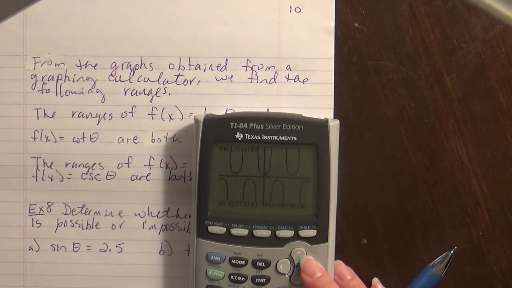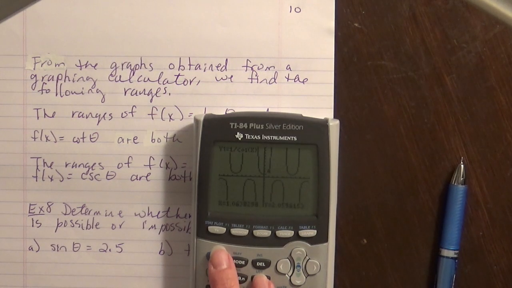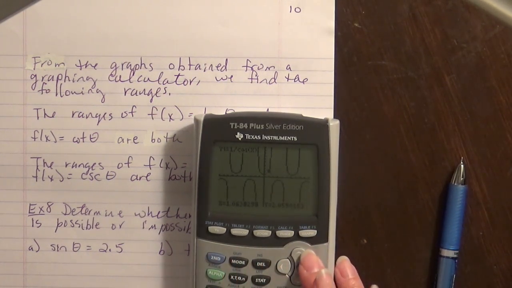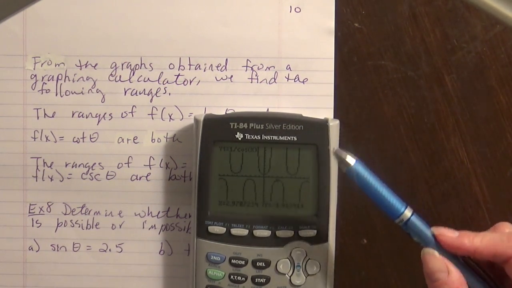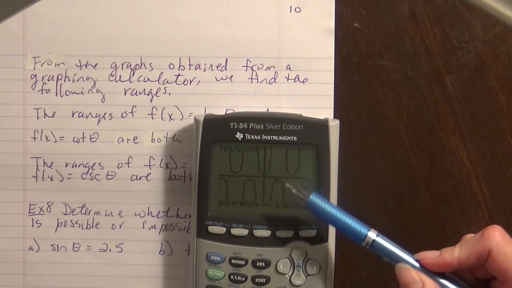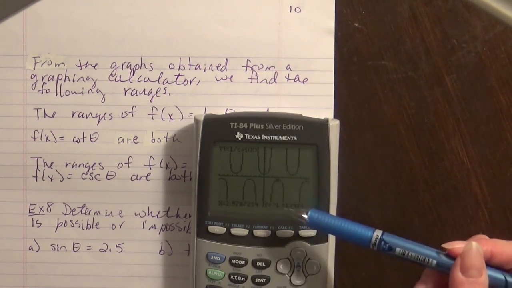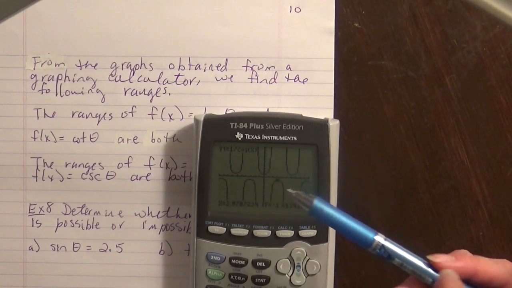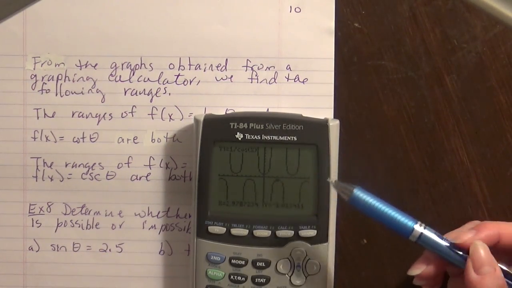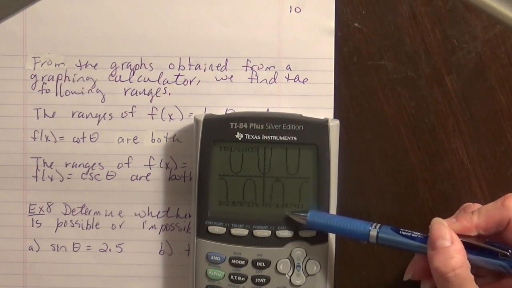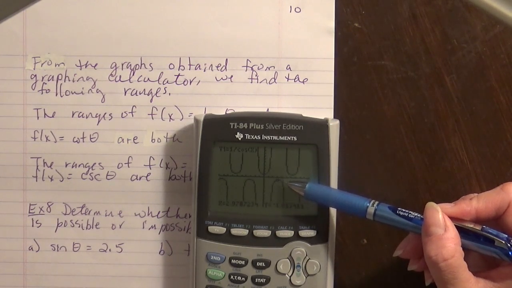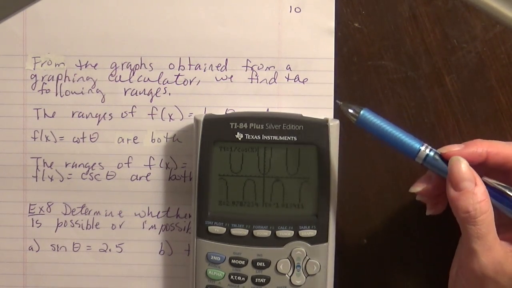And if I wanted to see one below it, how do I get there? I don't remember. There's a special button I need to press to get down there. There it is. Okay, I just arrowed over until I found it. Here my peak is y equals negative 1. So this is how I'm getting my range for my secant function. The range is negative infinity to negative 1, union positive 1 to positive infinity.